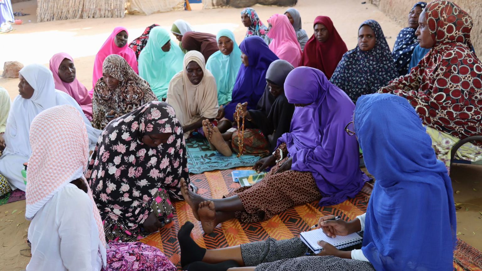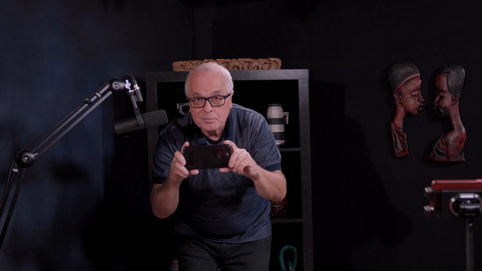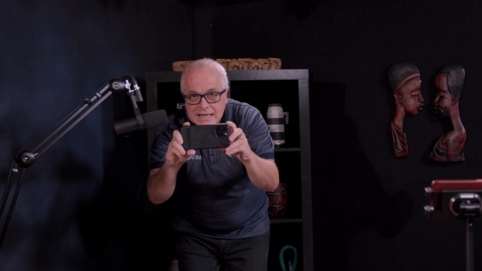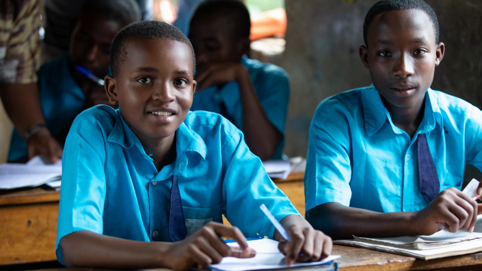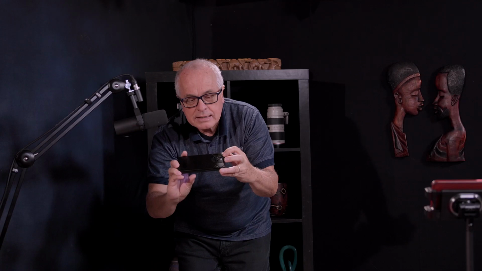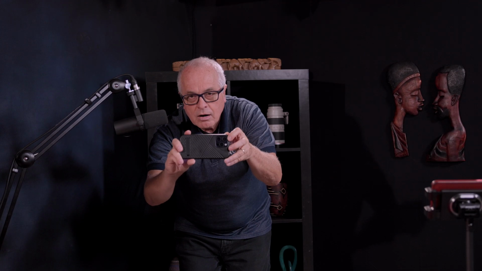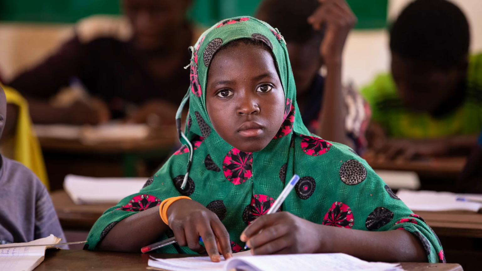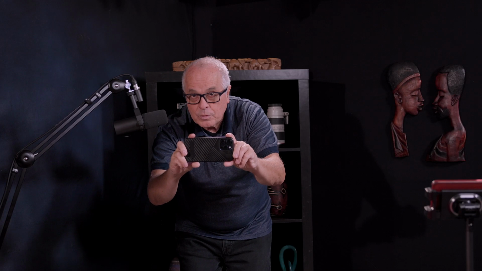What will be better is if you can just bend your knees a little bit and come down to the level of the student or the patient and nurse, and make sure that the lens of your camera is at the same level as the eye of the student. So you want to be eye level when you take your shot.